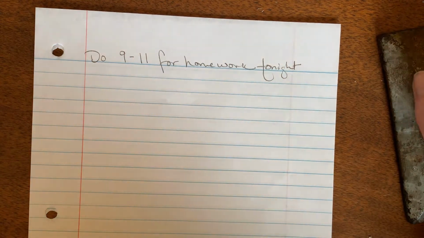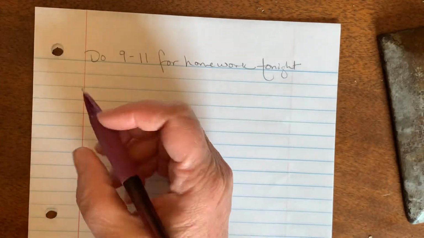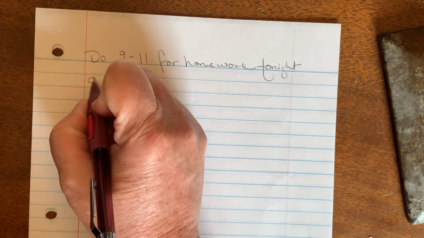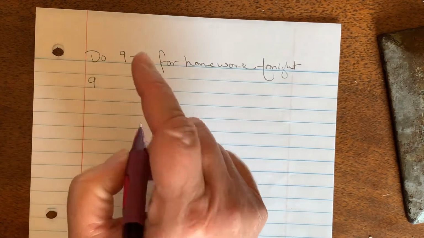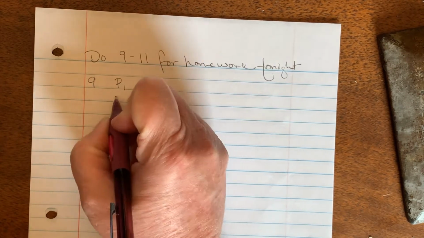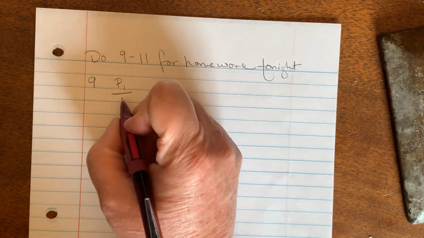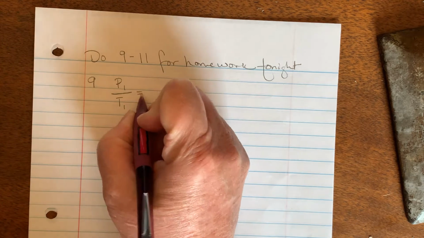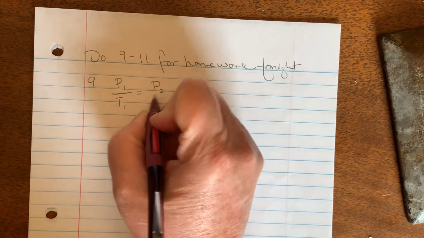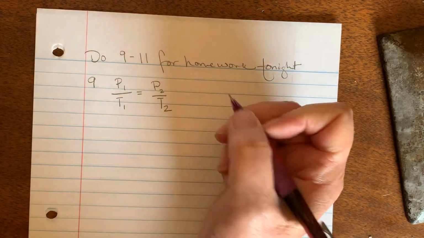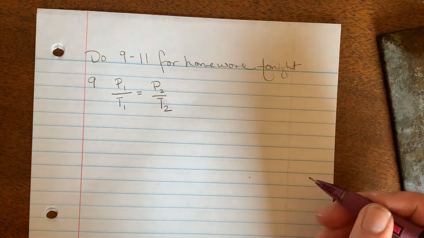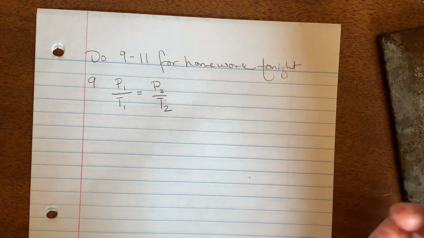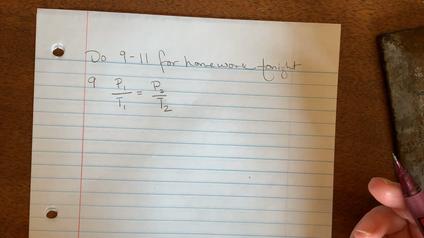So yeah. Okay, so let's look at 9. We know that this is a Gay-Lussac's law problem, which is dealing with pressure and temperature. So we'll start by writing down the base equation. P1 over T1 equals P2 over T2. That will help us gather our thoughts. And if we want to create a data table, we could do that, or we could just plug stuff in.